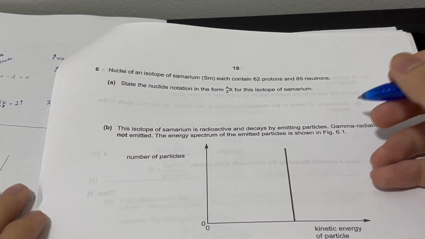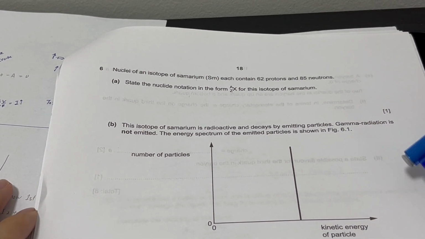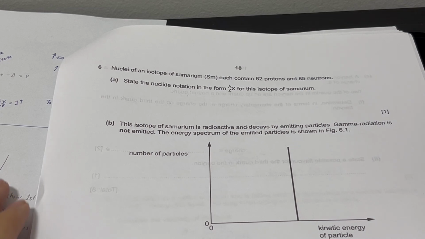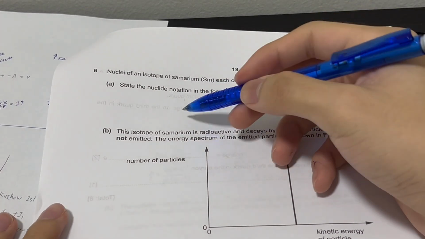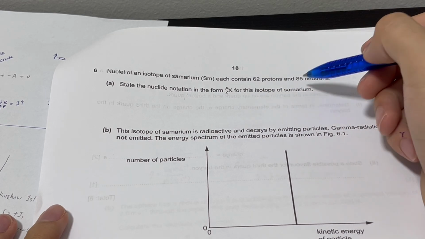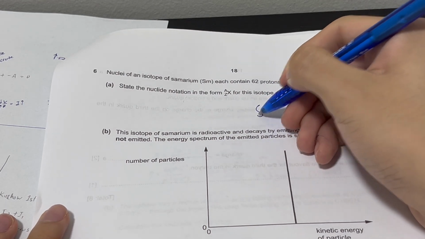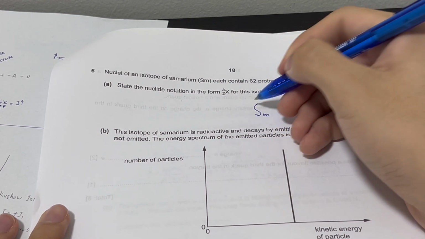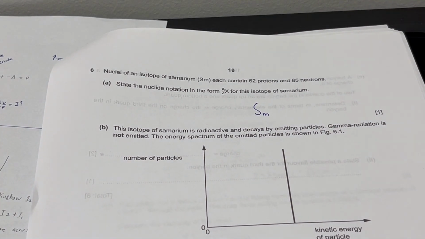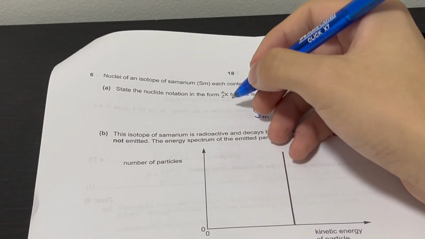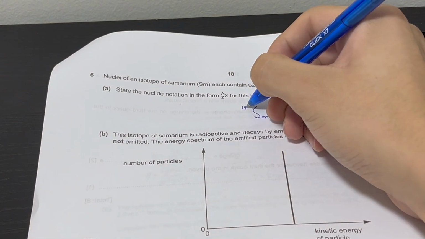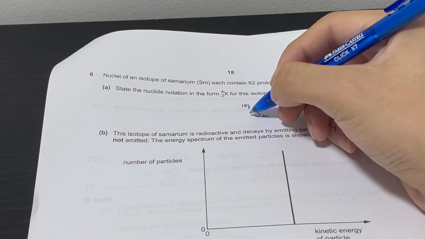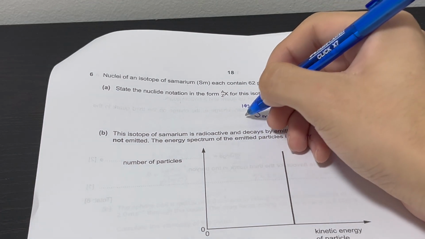Okay, question 6. Nuclei of an isotope of samarium each contain 62 protons and 85 neutrons. So state the nuclide notation for this isotope. So we write Sm. The A will be the nucleon number, which is 62 plus 85, is 147. And Z down here would be the proton number, so 62.